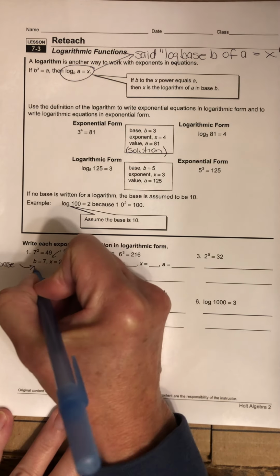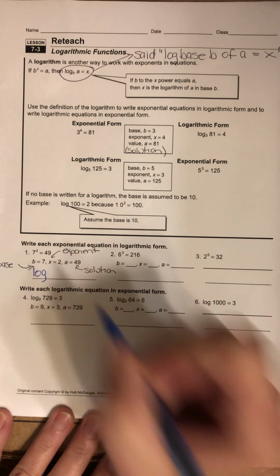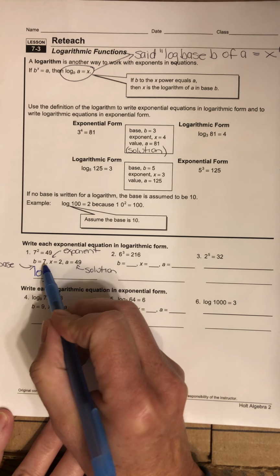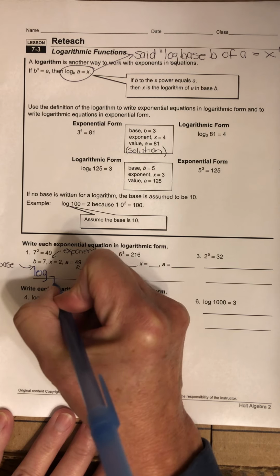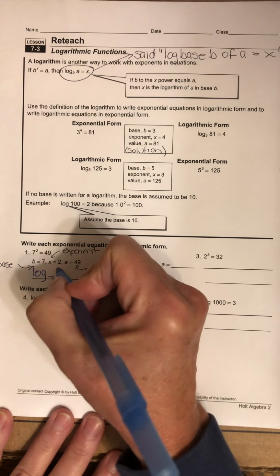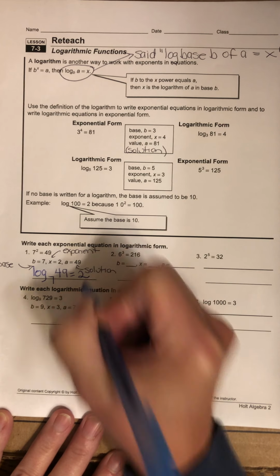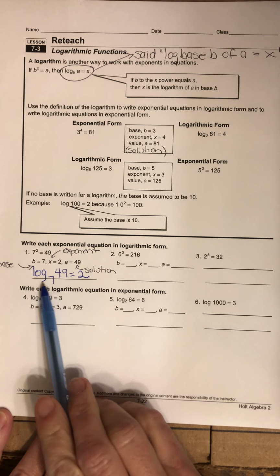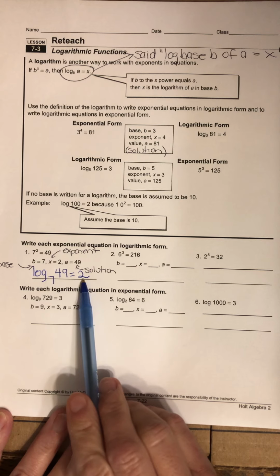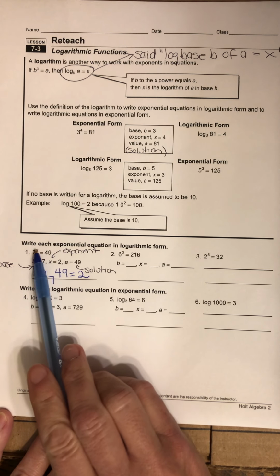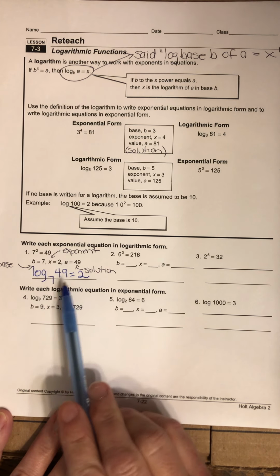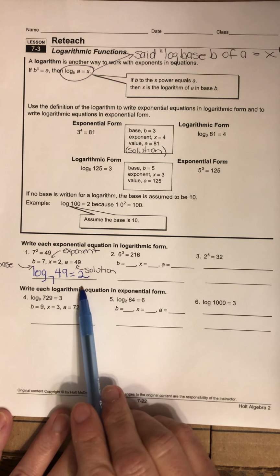Here we go. We start with the word log, and the base 7 goes below, then the solution equals the exponent. There we go. Log base 7 of 49 is 2. We placed our base, our exponent, and solution in the proper logarithmic form.